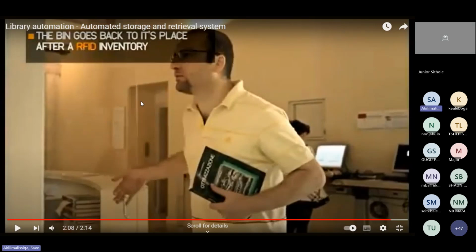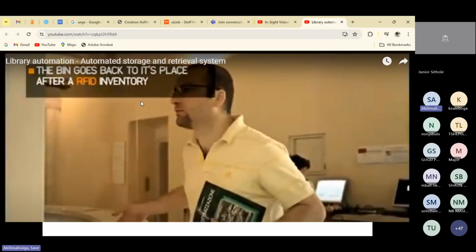I hope at our university we're going to reach this level soon so that we don't need to be running around inside the library looking for the requested book or the identified book of your choice.